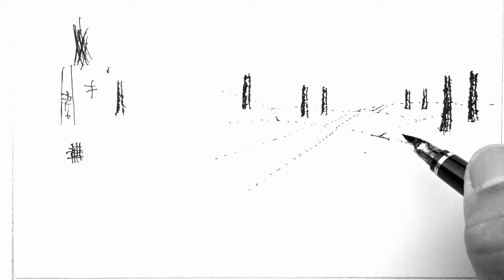So there we have it, right? So we quickly put down our trunks. And now what we can do is we can actually highlight our plane lines, and then we will also highlight our path that is leading across the planes. That is the main focus of this demonstration.